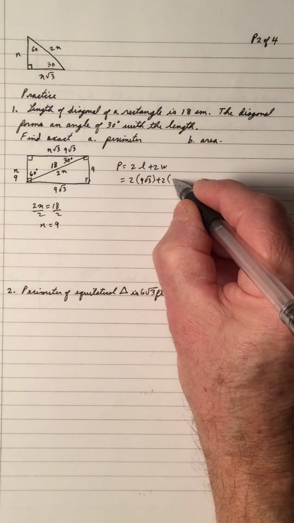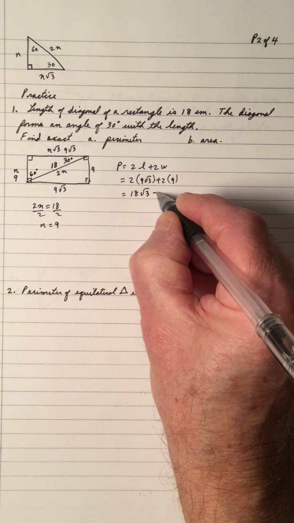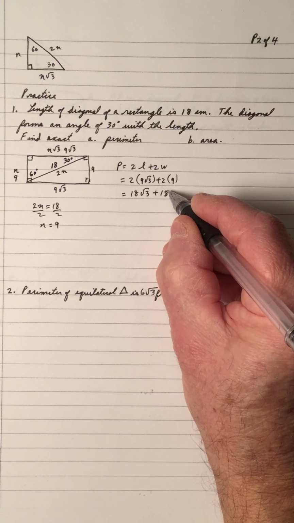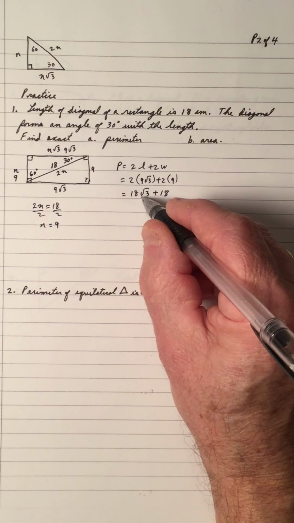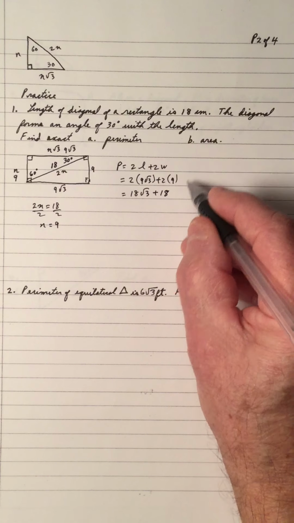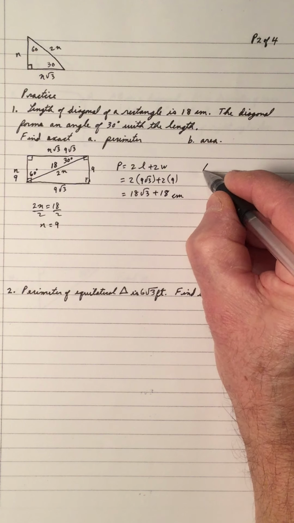The width is 9, and that gives me 18 root 3 plus 18. We can't add these because you can only add square roots to square roots. It's in centimeters.